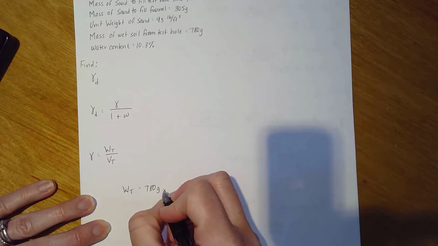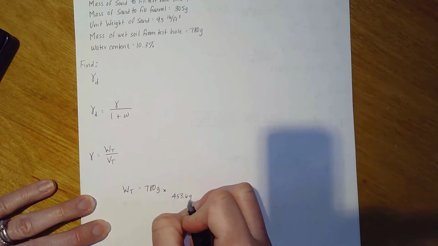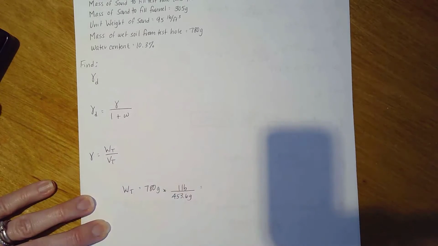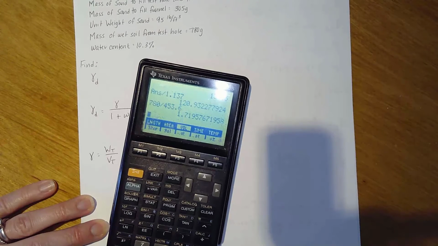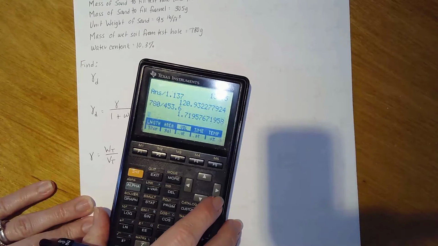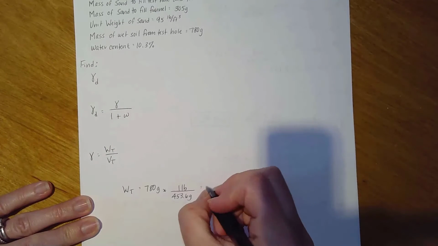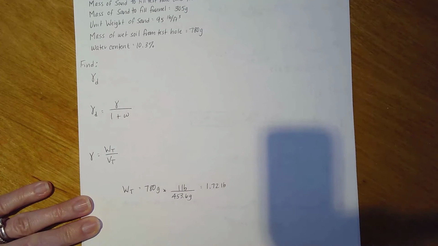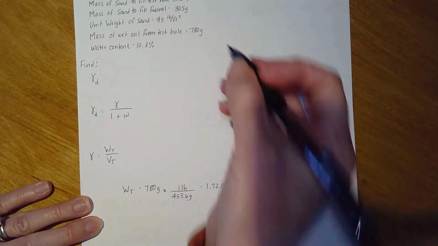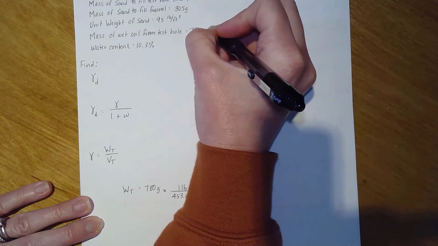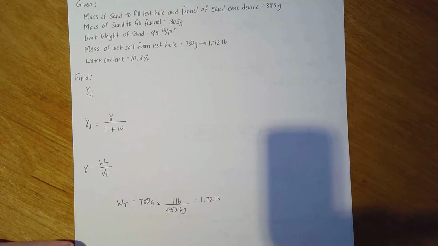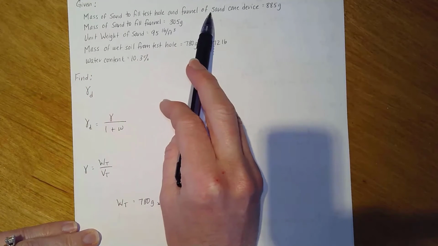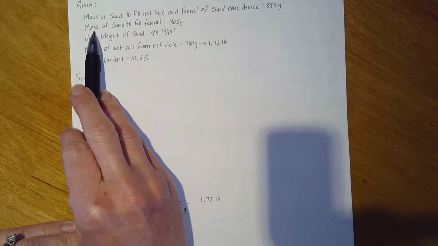And we know again that there are 453.6 grams in 1 pound. So 780 divided by 453.6 gives us 1.72 pounds. Okay, so I'm going to come up here and make our 780 grams 1.72 pounds. So let's go ahead and do a conversion of the mass of the sand to fill the test hole and the funnel of the sand cone device, and the mass of the sand to fill the funnel, from grams to pounds.